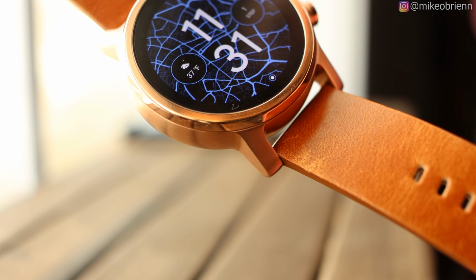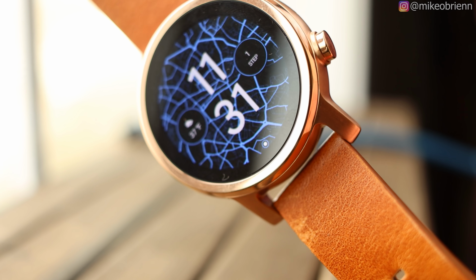Now the screens on these three watches. The Moto 360 is a 1.2-inch screen and a 42mm body.